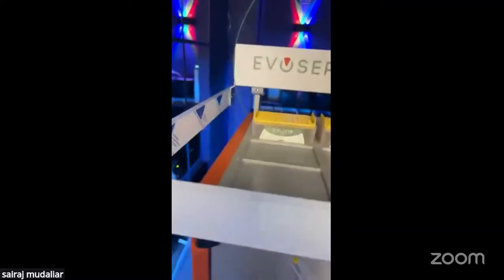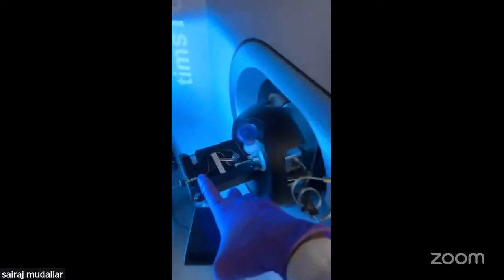Here, these are the Evotips where we load our samples. When we start the run, this robotic arm picks up the Evotip and injects the samples here. From this, the peptides come through this transfer line and reach the C18 column. In the C18 column, peptides are separated based on their hydrophobicity. After separation based on hydrophobicity, the peptides go inside the ionization source where ionization will happen.